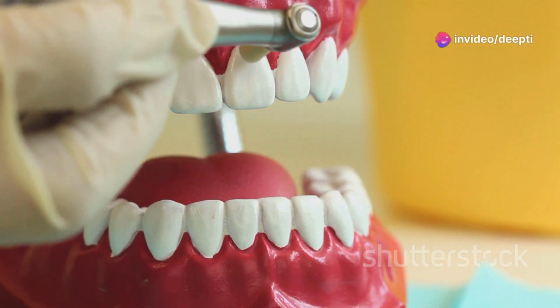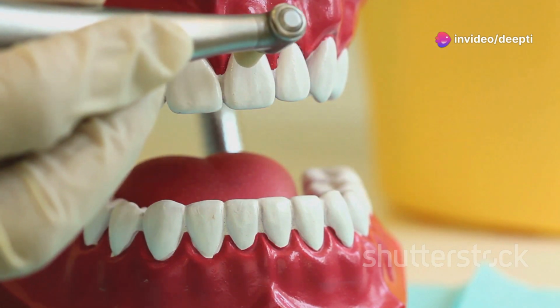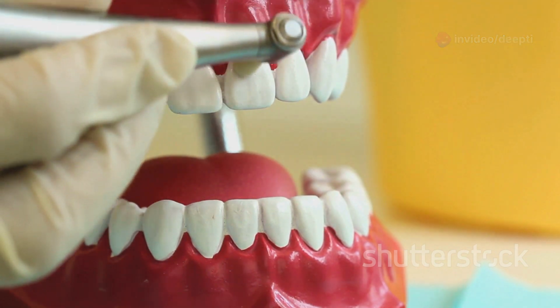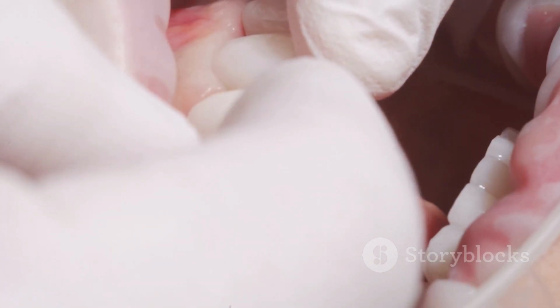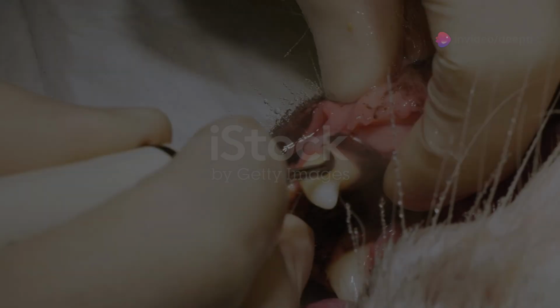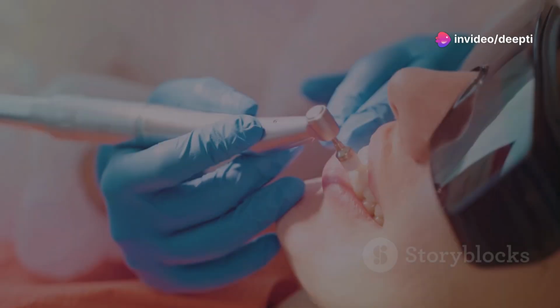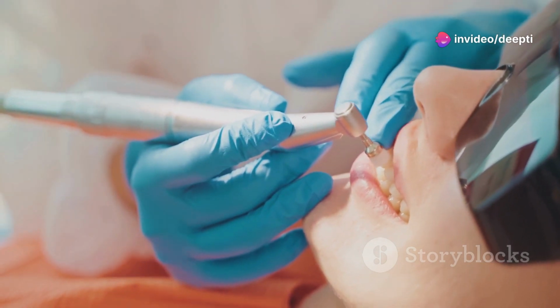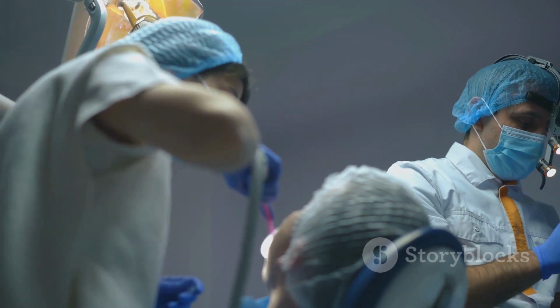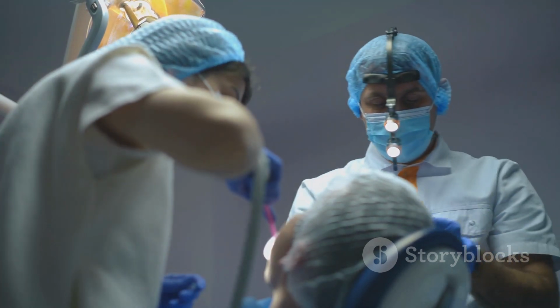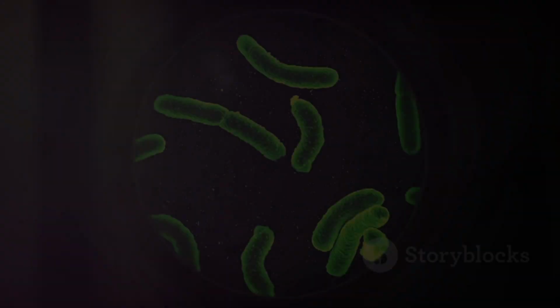Gingivitis is a common gum disease that causes inflammation of the gums. Plaque is the primary culprit behind gingivitis. Plaque is a sticky film of bacteria that constantly forms on our teeth. When plaque isn't removed through regular brushing and flossing, it hardens into a substance called tartar. Tartar buildup makes it even more difficult to remove plaque, creating a breeding ground for bacteria.